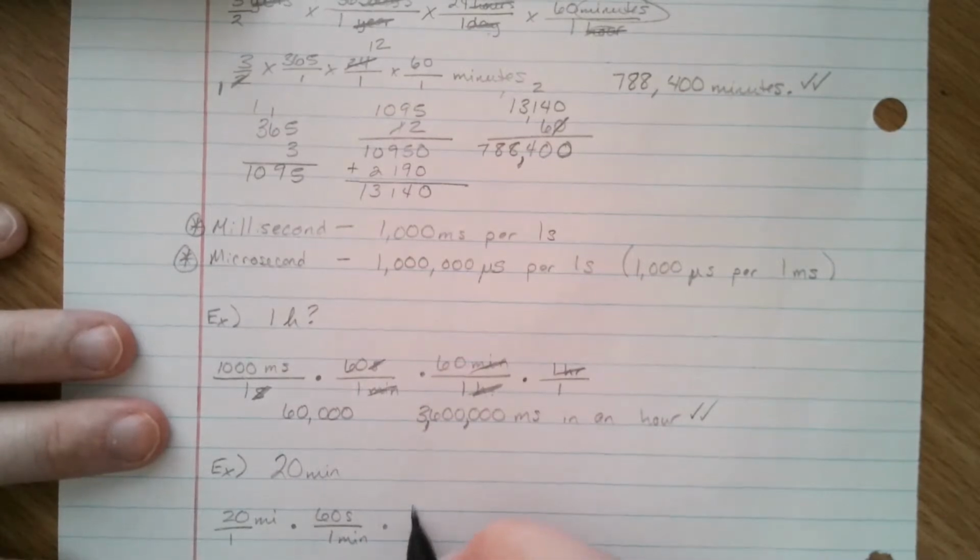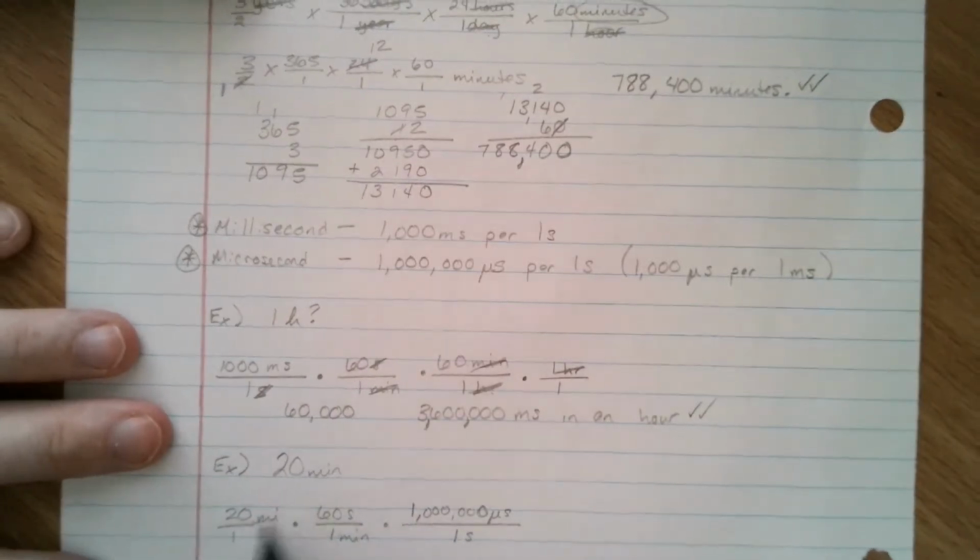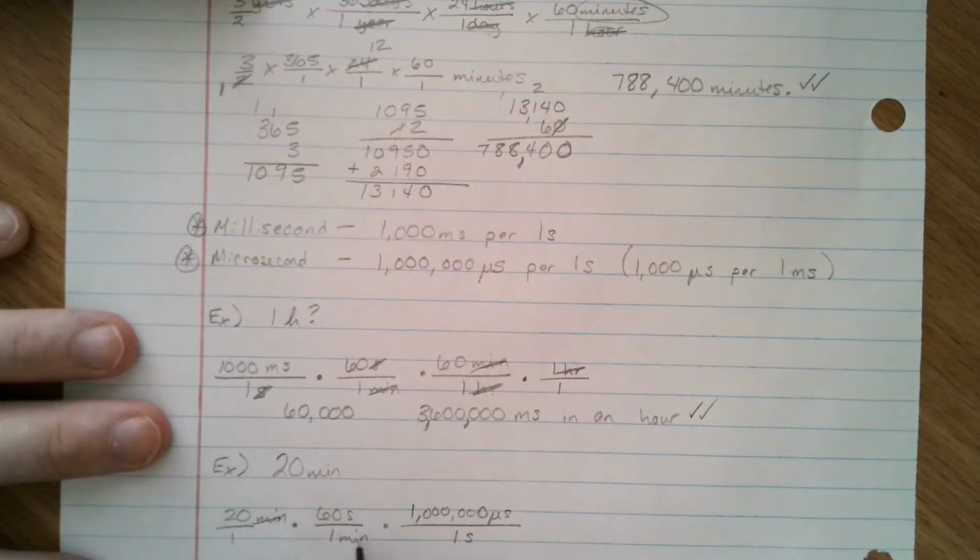And then we have microseconds per 1 second. The minutes cancel out, the seconds cancel out, and so we're left with 20 times 6 times 1 million. 2 times 6 is 12. There's 1, 2, 3, 4, 5, 6, 7, 8 zeros.